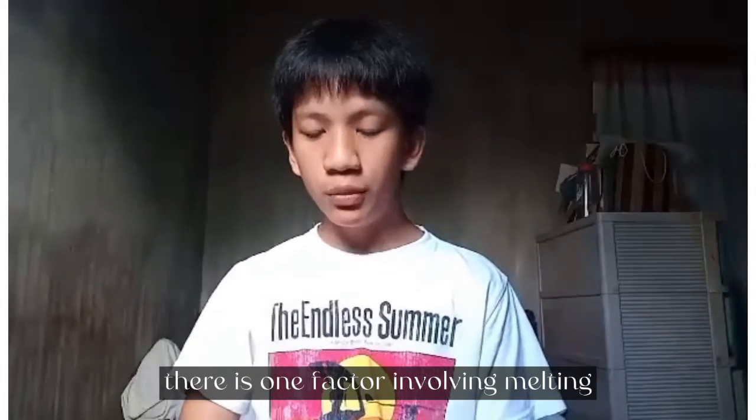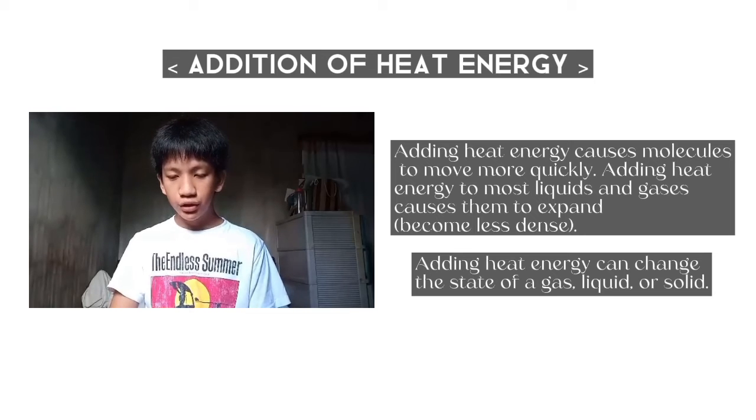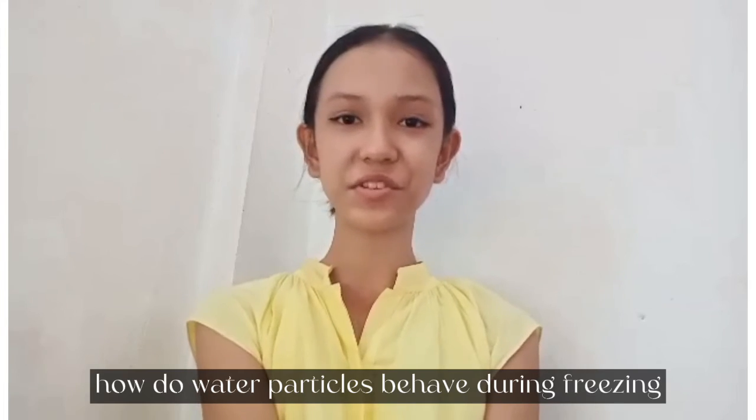There is one factor involving melting. That is the donation of the heat energy. Well, how do water particles behave during freezing?